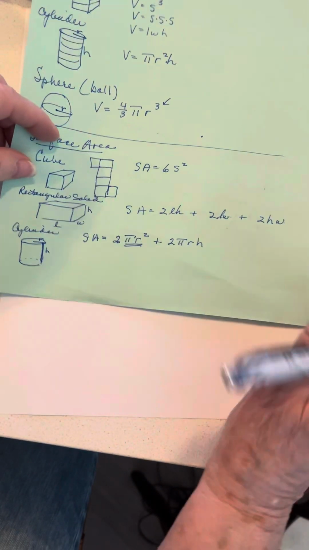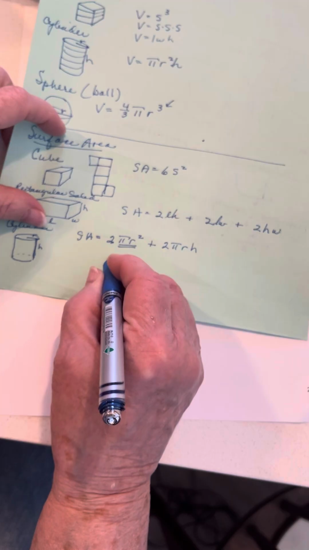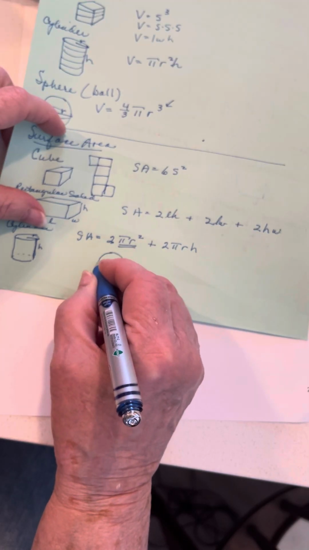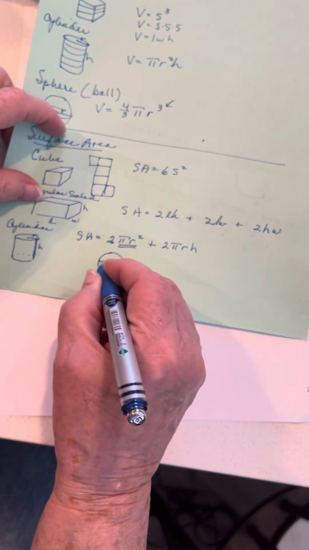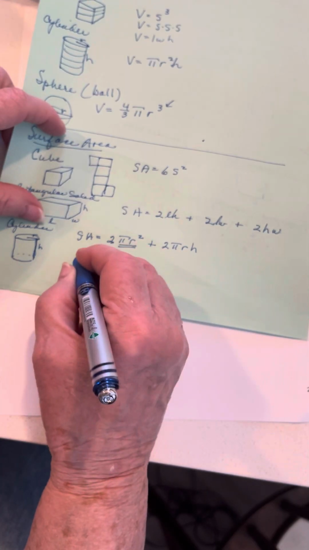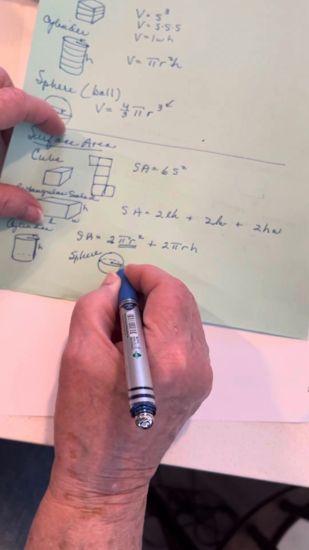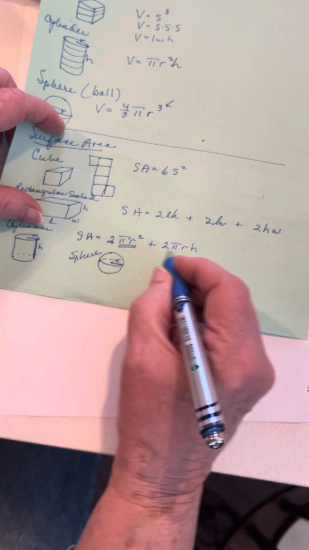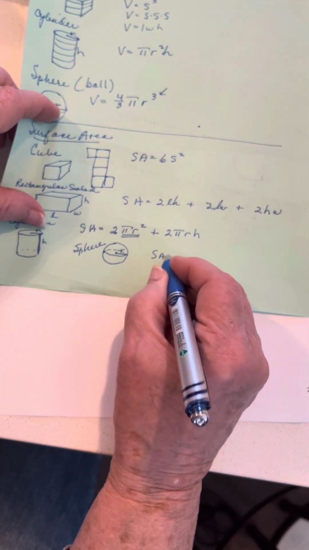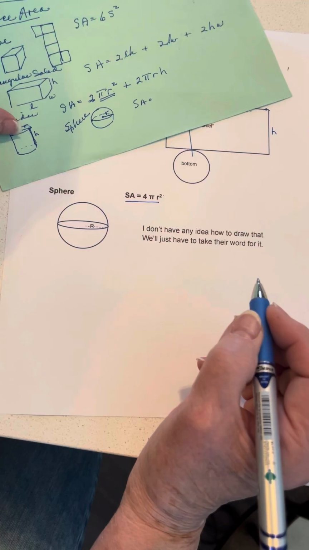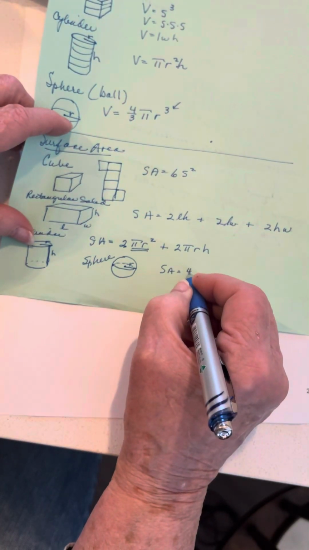I don't have much room here, so I'm going to do it down here. I've got a sphere, and we need to know the radius. And the surface area would be 4 pi r squared.